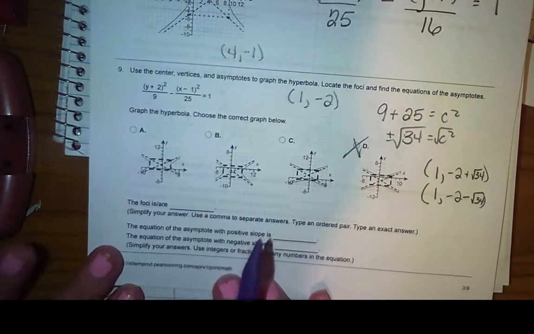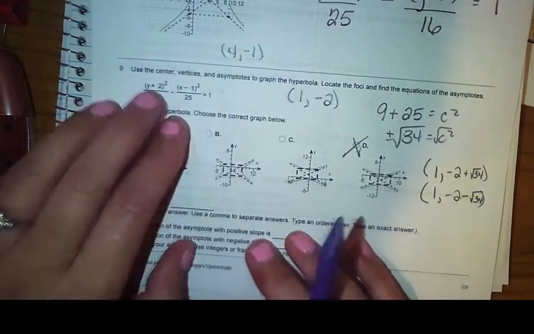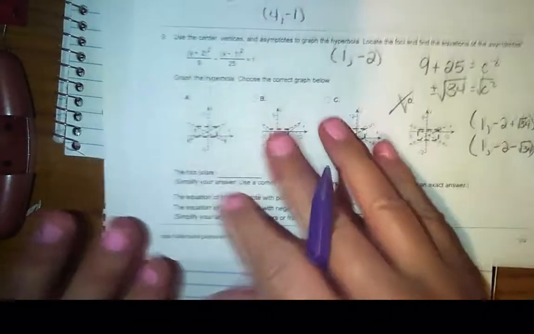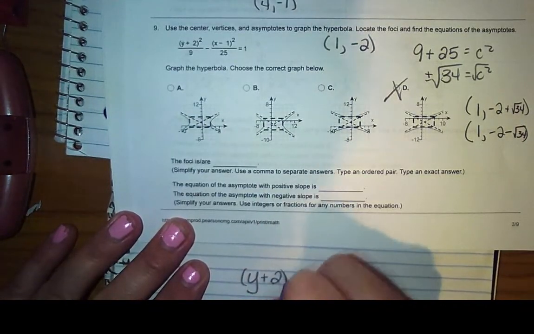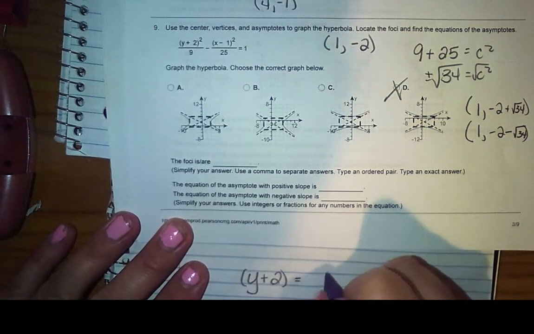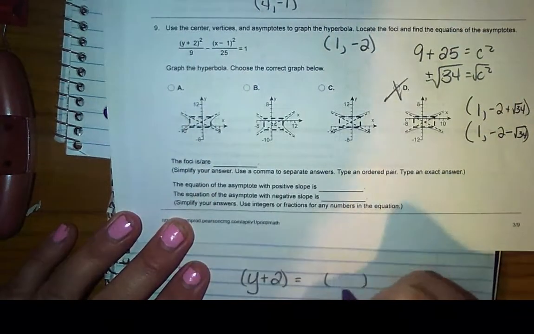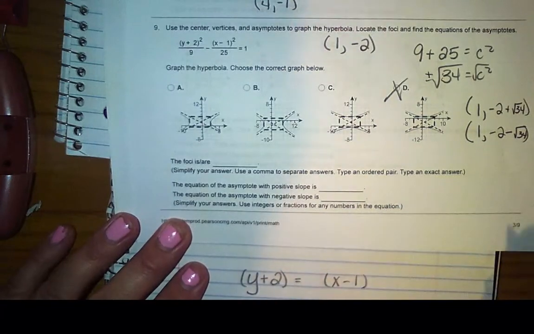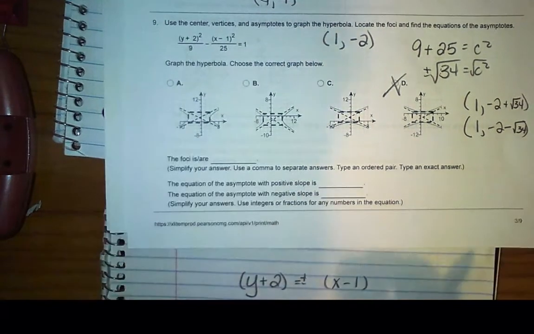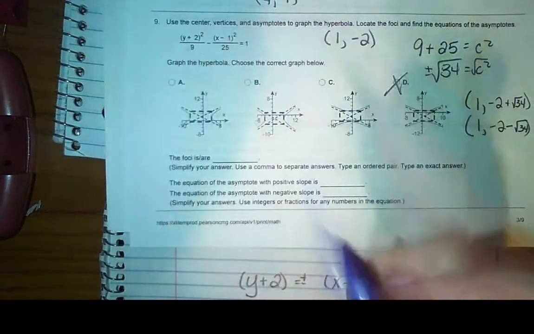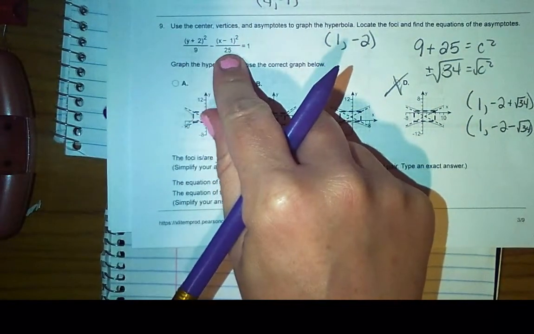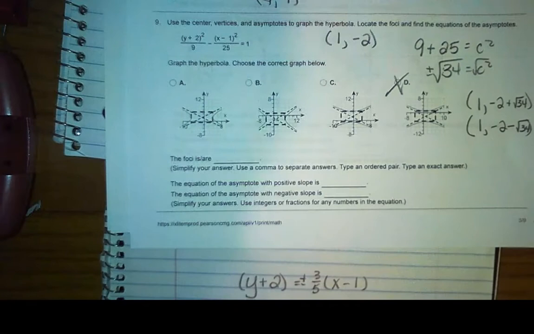All right, what are your asymptotes? So this one, we're going to have a y plus 2, and I'm going to write it on this page. Okay, so I'm going to take the y stuff that's squared, but I'm not going to square it. So it's y plus 2 equals, take the x stuff, and that's x minus 1, but don't square it. Put a plus minus, and then whatever's attached to the y, take its square root, so that's a 3, over, now what's attached to the x, take its square root, and there you go.